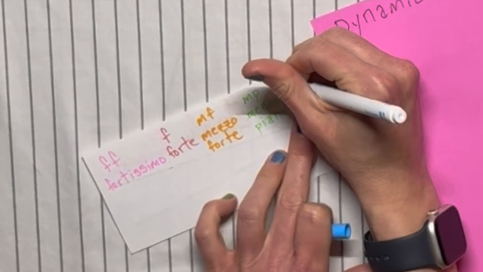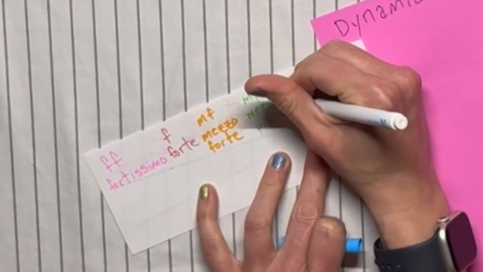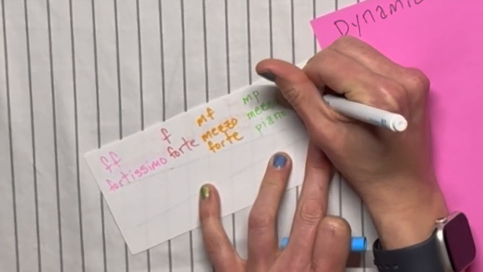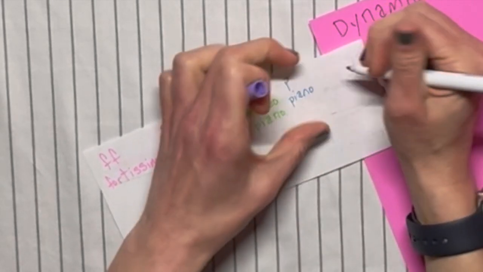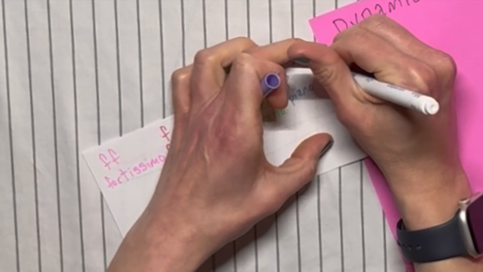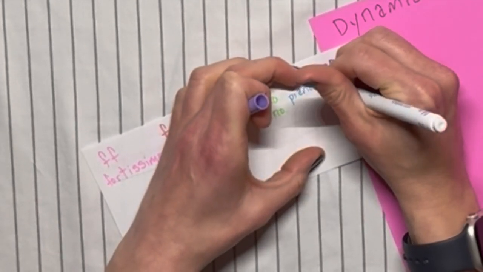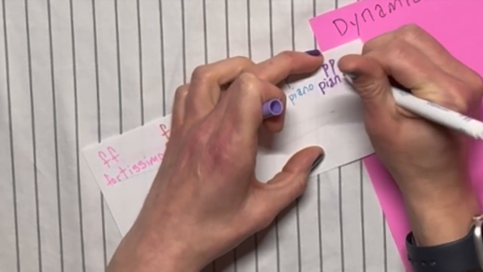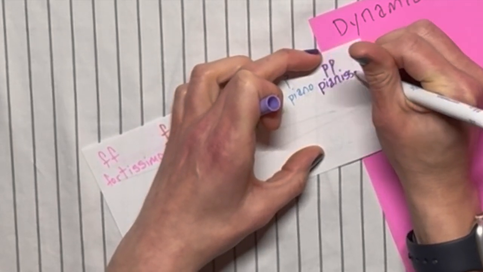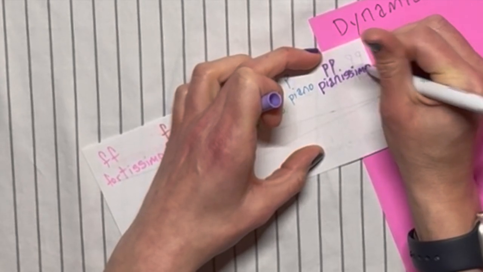All right, now we're getting soft. So this next one is just a P. And of course, you know, that stands for piano, which is soft. And finally, the softest of all, pianissimo. So we need two P's for that one. And it's spelled P-I-A-N-issimo, I-S-S-I-M-O.